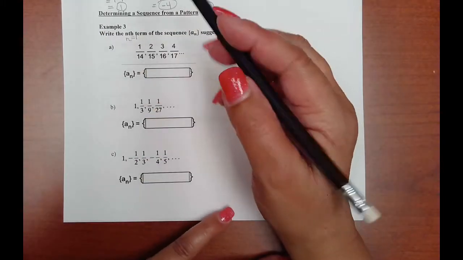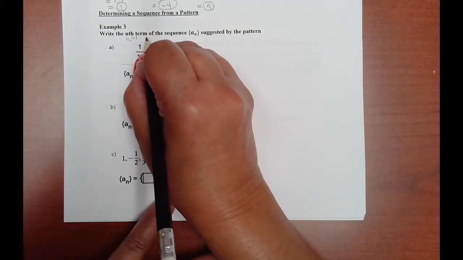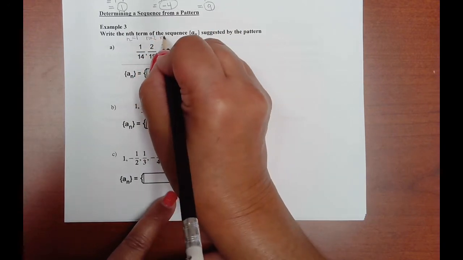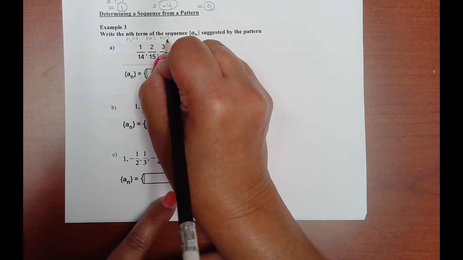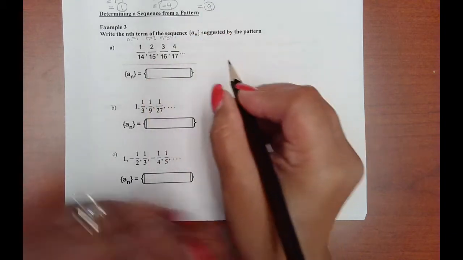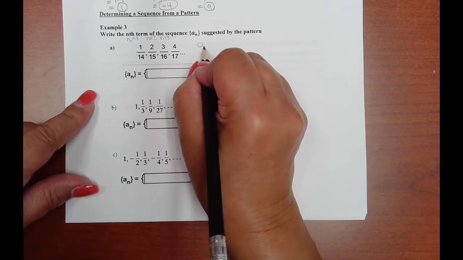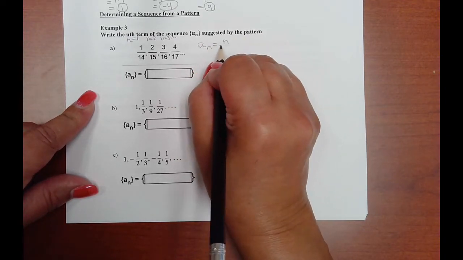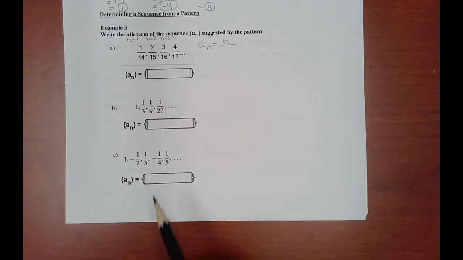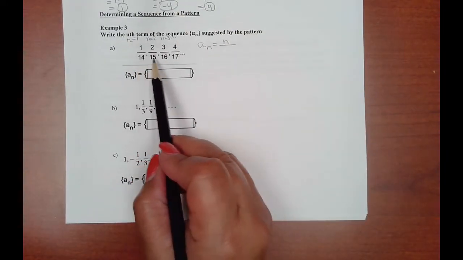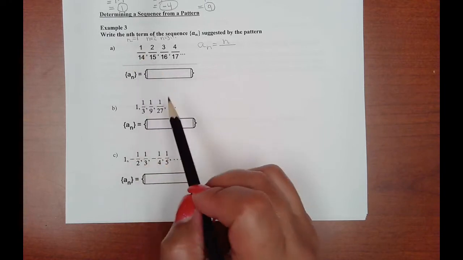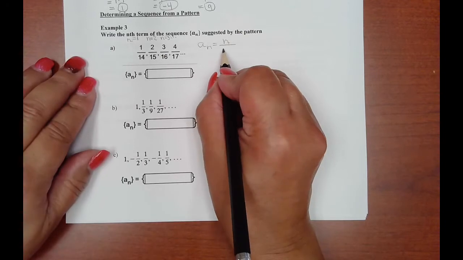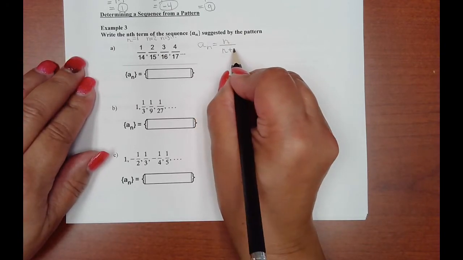So I'm noticing that whatever term you happen to be on, that's what is in the numerator. So how about if we just let our function rule be n on the top, just whatever the n value is, and then I'm noticing that all of these denominators, this is 13 more than that, this is 13 more, all the denominators are 13 more than whatever the top is.